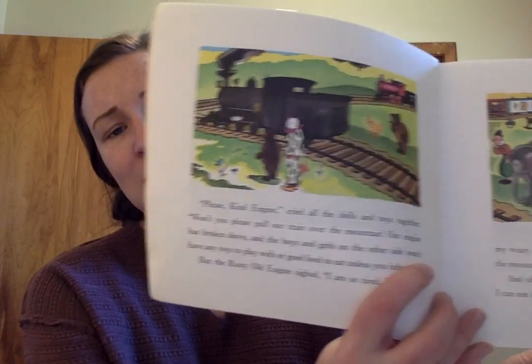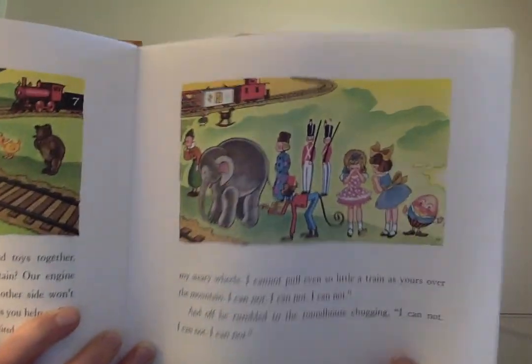"Please, kind engine," cried all the dolls and toys together. "Won't you please pull our train over the mountain? Our engine has broken down and the boys and girls on the other side won't have any toys to play with or good food to eat unless you help us." But the rusty old engine sighed, "I am so tired. I must rest my weary wheels. I cannot pull even so little a train as yours over the mountain. I cannot." And off he rumbled to the roundhouse chugging, "I cannot." That's not a very good attitude to have, is it?